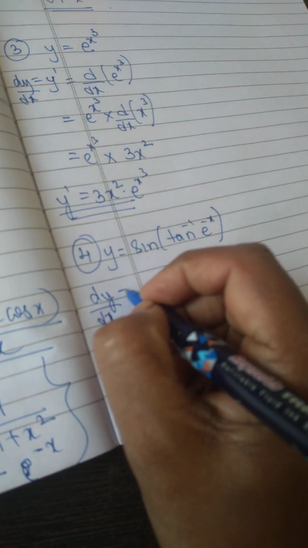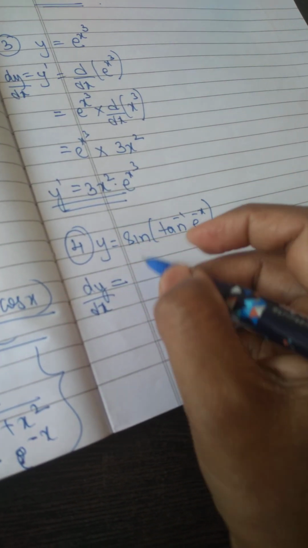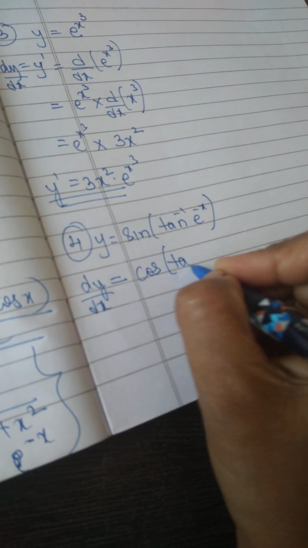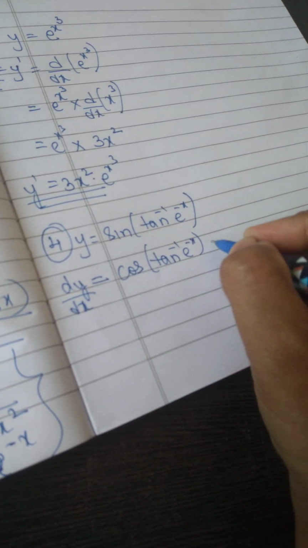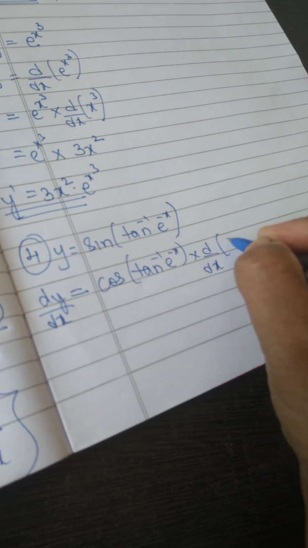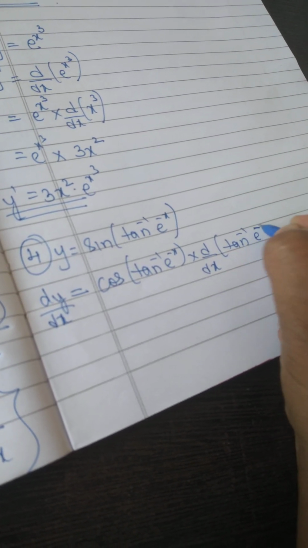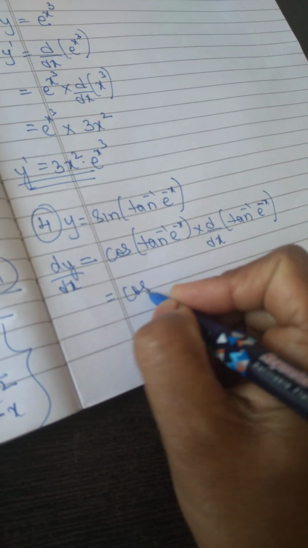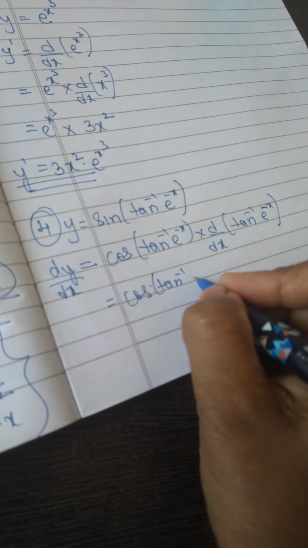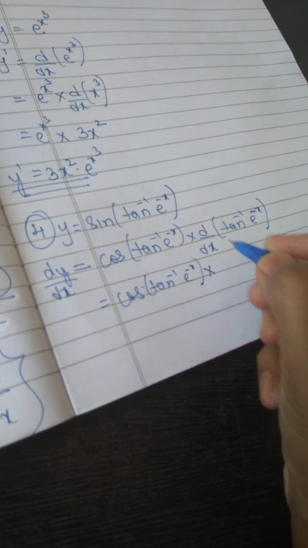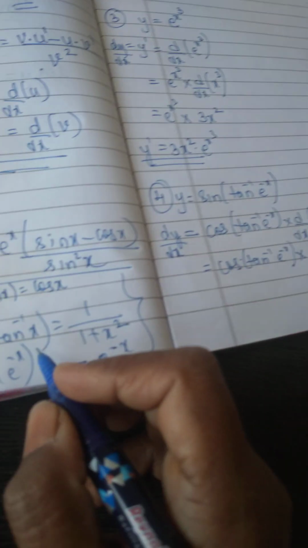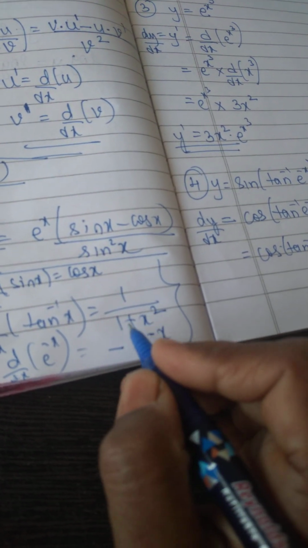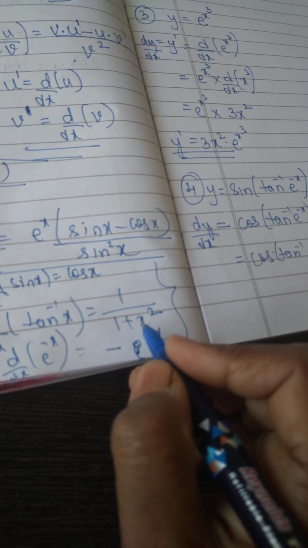So dy by dx is equal to, first d by dx of sine is cos, keep the function as it is, into d by dx of tan inverse of e power minus x. This is chain rule. Remember chain rule. So cos of tan inverse of e to the power minus x into d by dx of now tan inverse. Remember tan inverse means 1 by 1 plus whatever is the x value, its square.